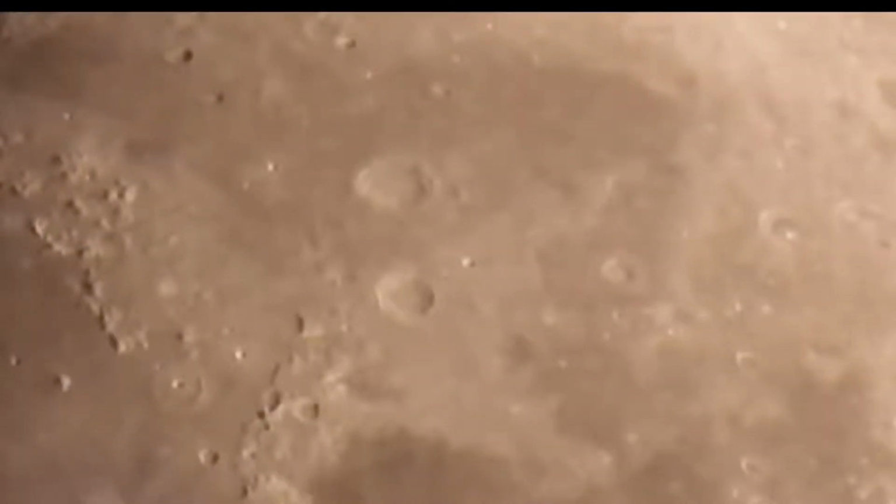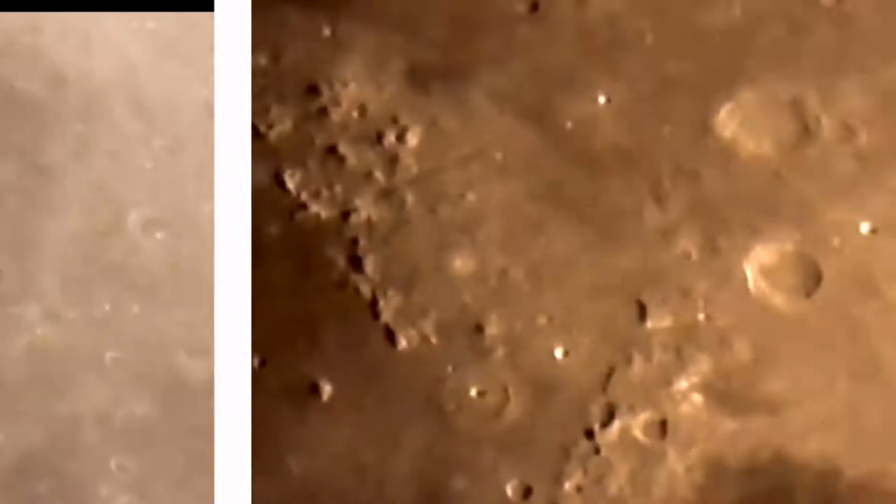So if we look at this first image, this is a completely unedited image of the moon's surface. We're going to be focusing on the left hand side to look at the boulders or rocks or whatever you want to call them. We'll go to the next image.